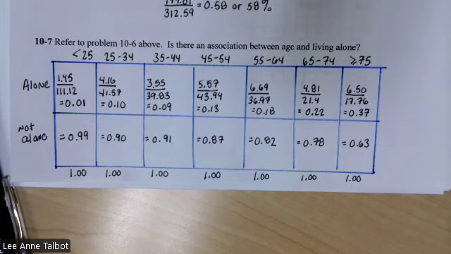And then notice that the probabilities are also changing for not living alone, which makes sense. So the question is, is there an association between age and whether or not you live alone? Yes, definitely. You're much more likely to live alone if you are older. That's it. So you're gonna say yes. You are much more likely to live alone if you are older, which is sad.